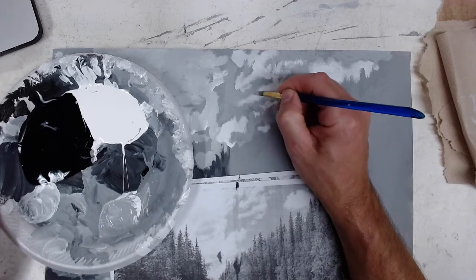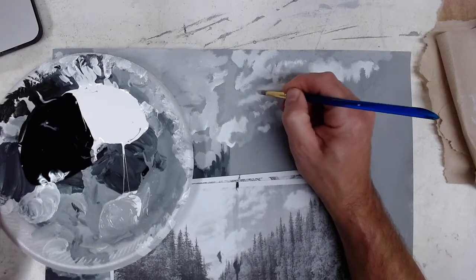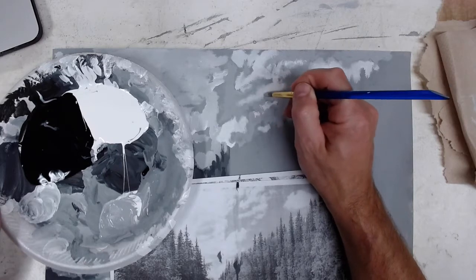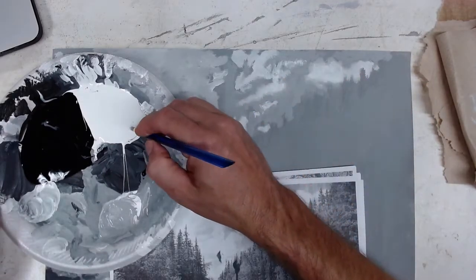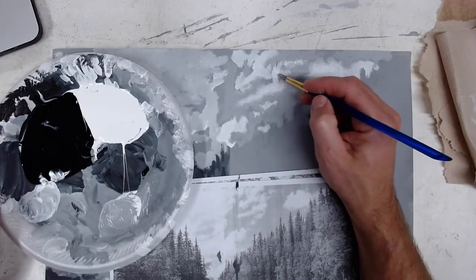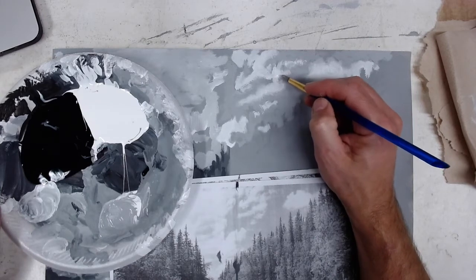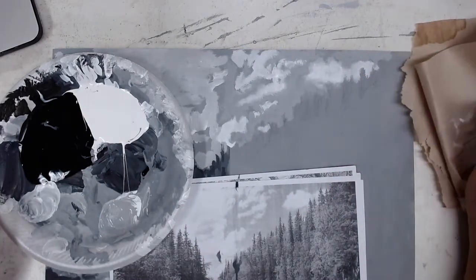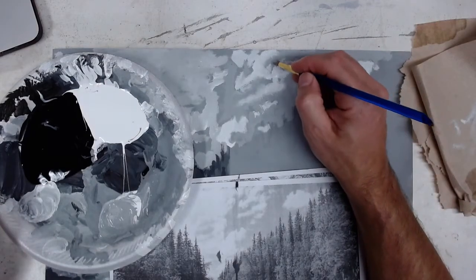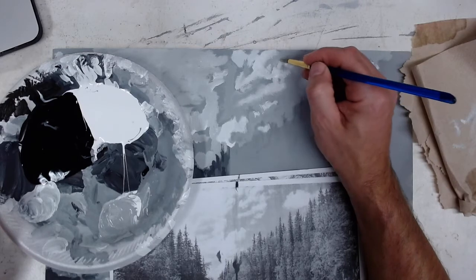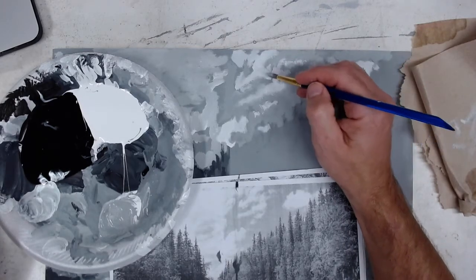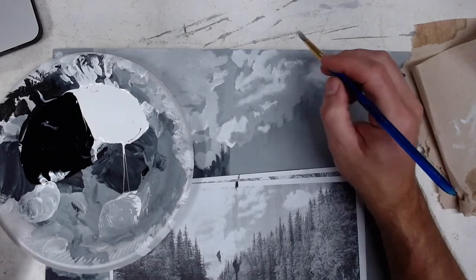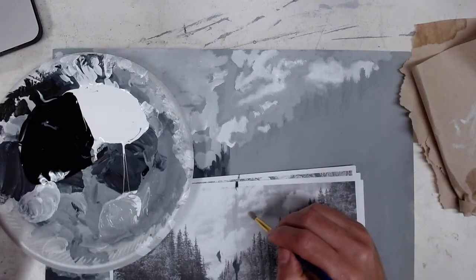That's going to blend in a little bit. Really trying to look at how soft an edge is and the value.